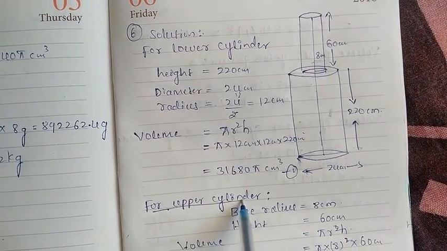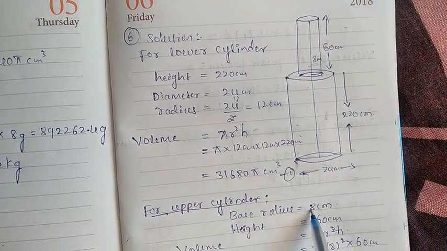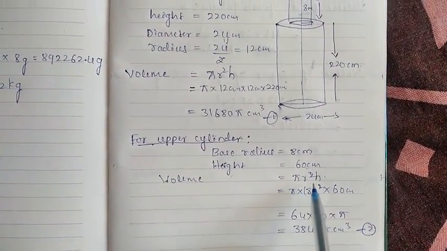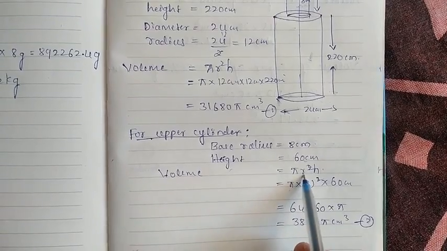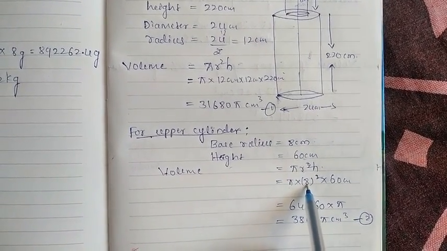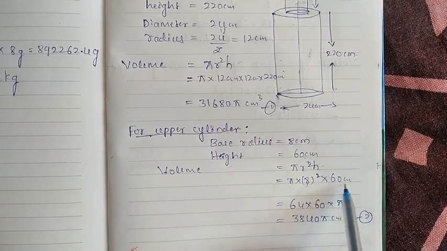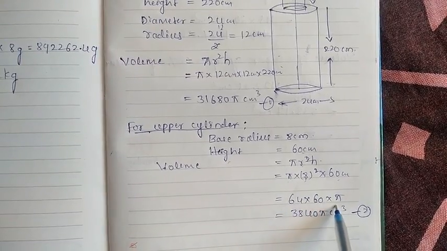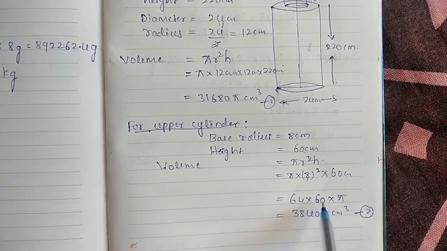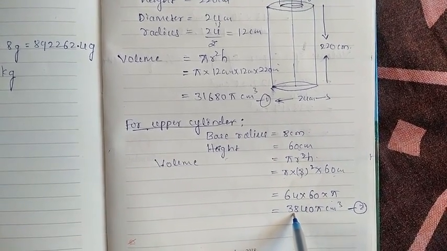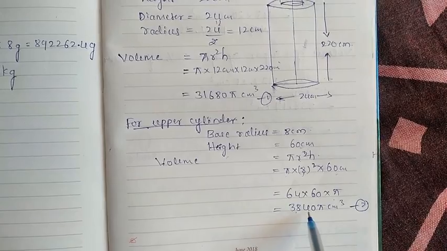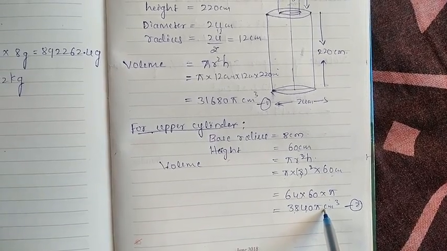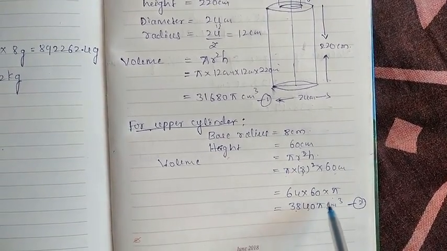Then similarly come to the volume of the upper cylinder. For the upper cylinder, the base radius is 8 centimeter and the height is 60 centimeter. Volume is equal to pi r square h. So pi into 8 square, which is 64, into 60 centimeter. Pi you keep as it is. Multiply 64 into 6 and we get 3840 pi centimeter cube. Correct, children? This is equation 2.